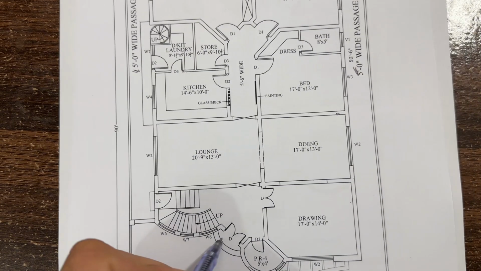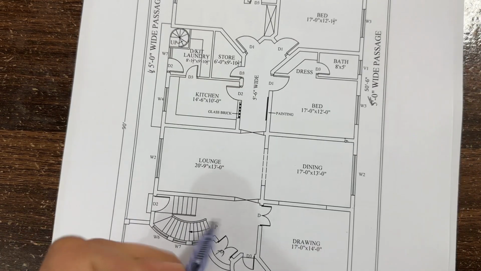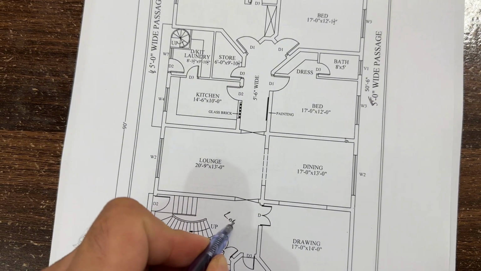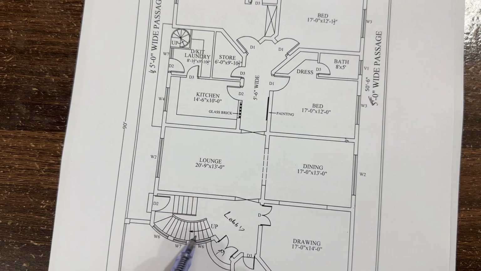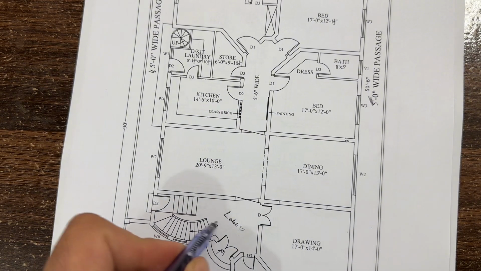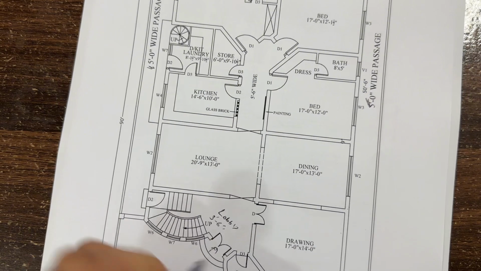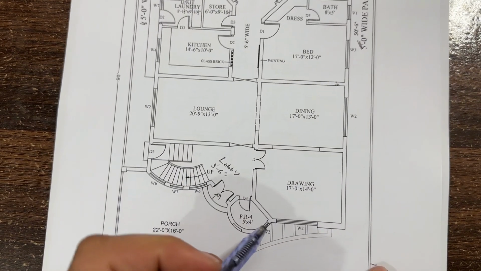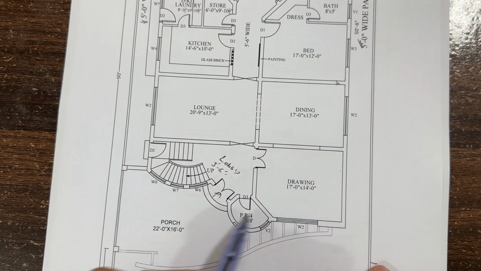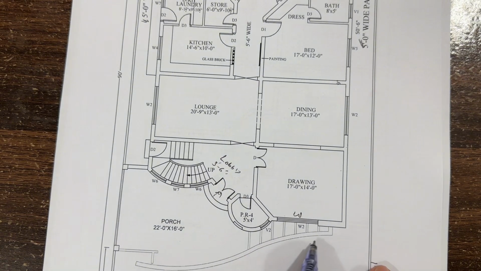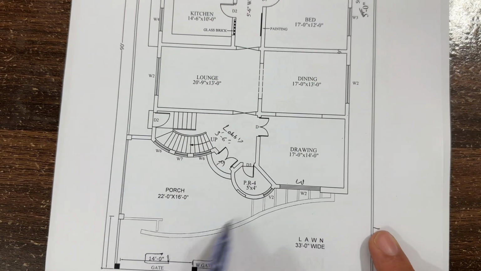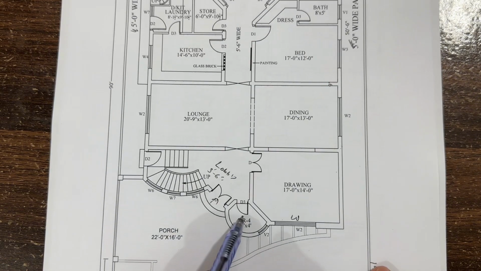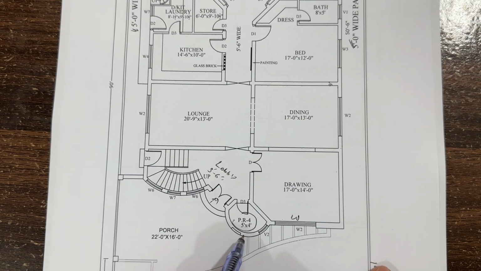So when you enter by this main entrance, guys, you can see this is a lobby where you can see the stair, which is 3 feet and 6 inches. Opposite of this stair, guys, you can see this is a drawing room. Size is here 17 feet by 14 feet and this is its window. You can see the projection, as you can see clearly. This is powder room. Size is 5 feet 4 inches.